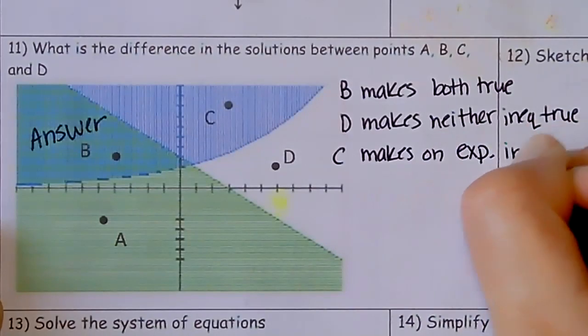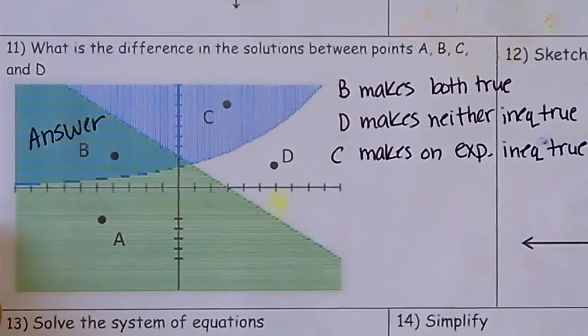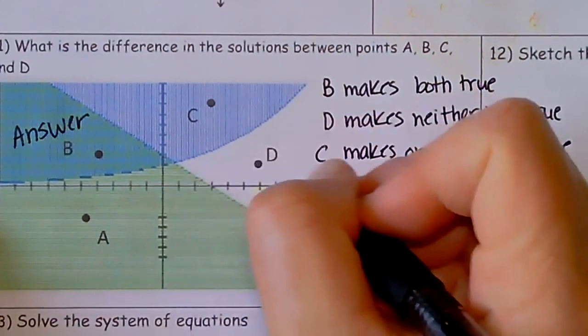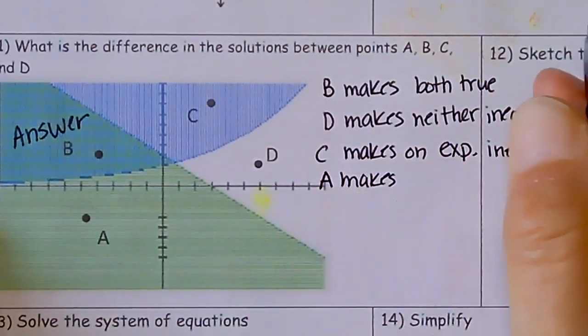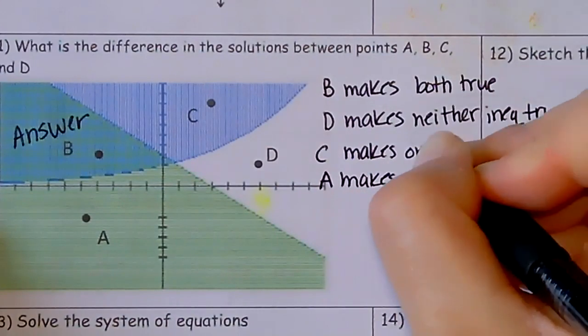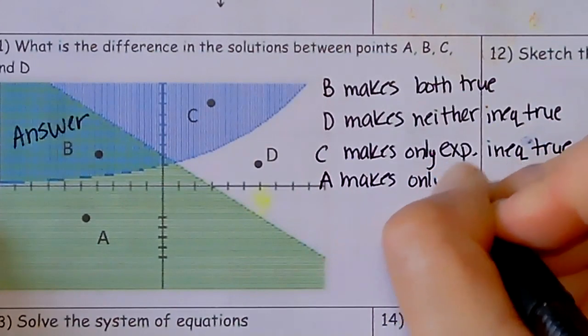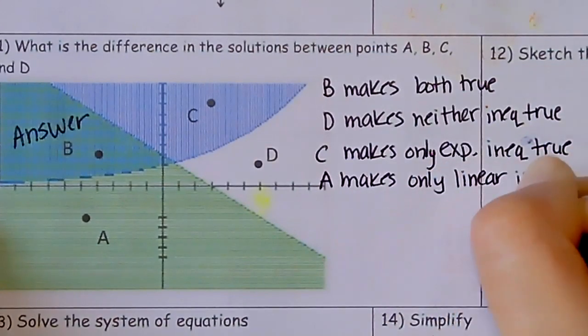Exponential inequality true. Okay. And A makes only the linear inequality true.